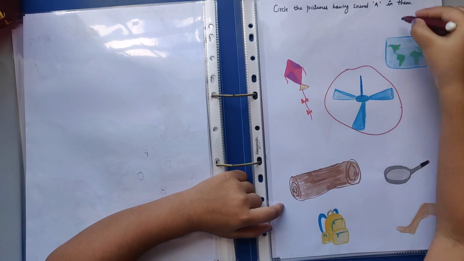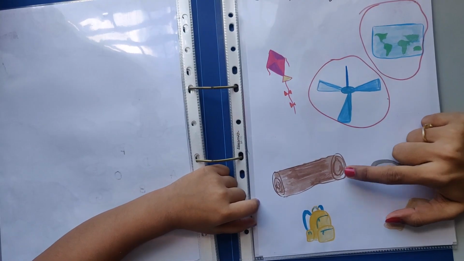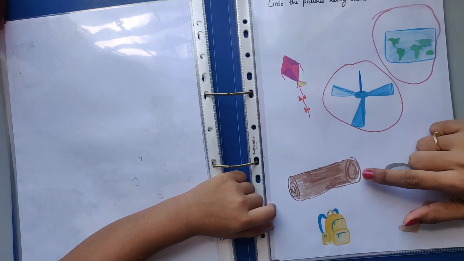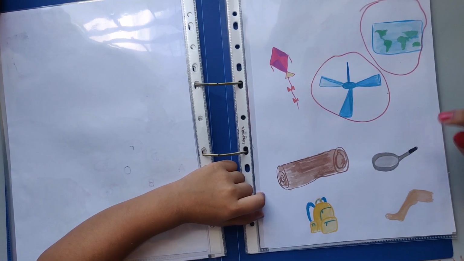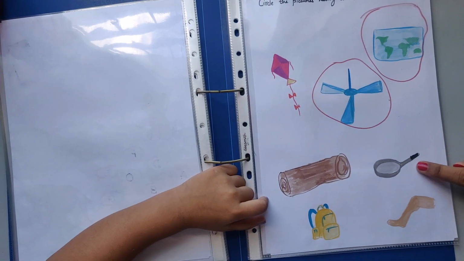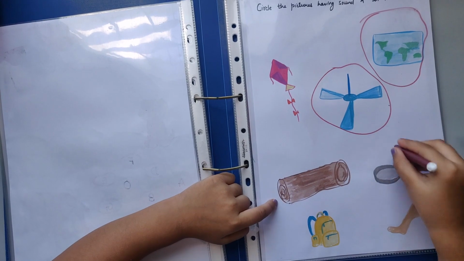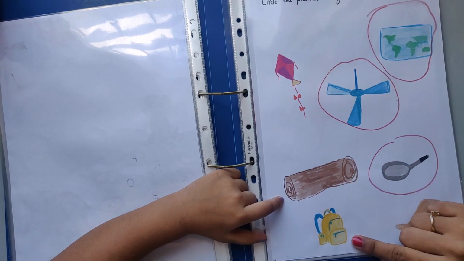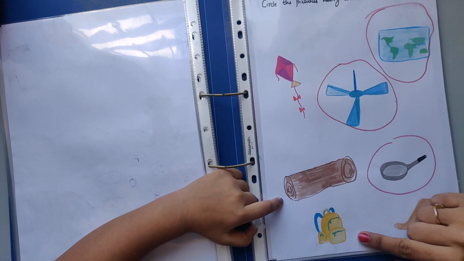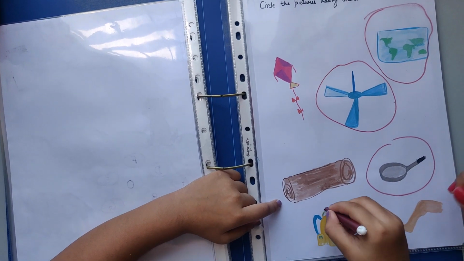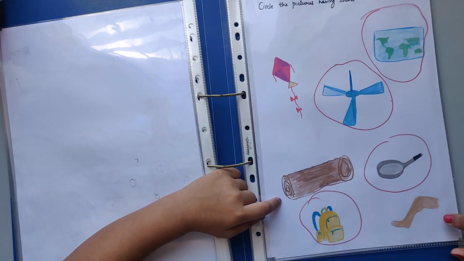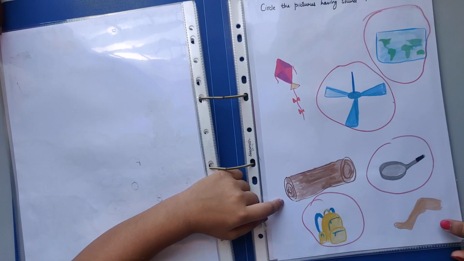Yes. Circle it. Now what is this? Okay. Block. Is there any A sound? No. Good. Now what is this? Pan. Pan has A sound in middle? Yes. Circle it. Bag. Bag has A? Leg. Is there any A? No.